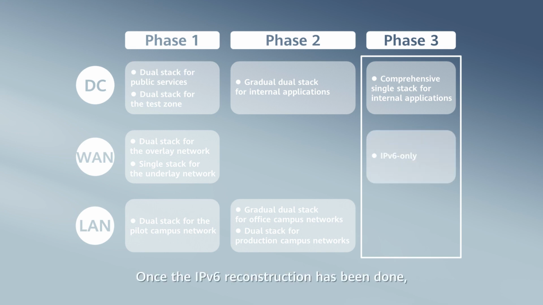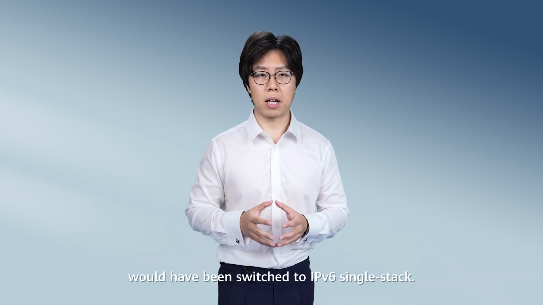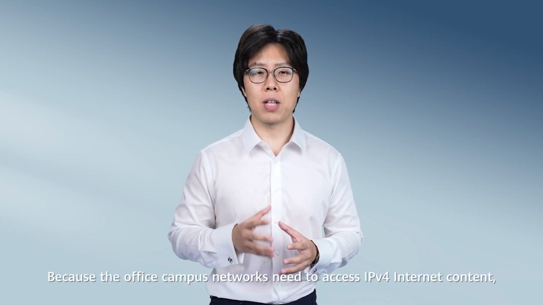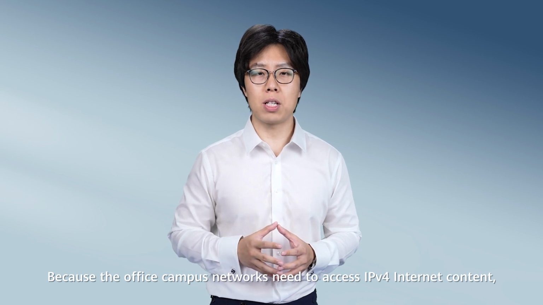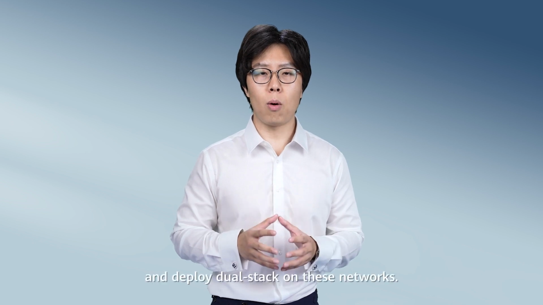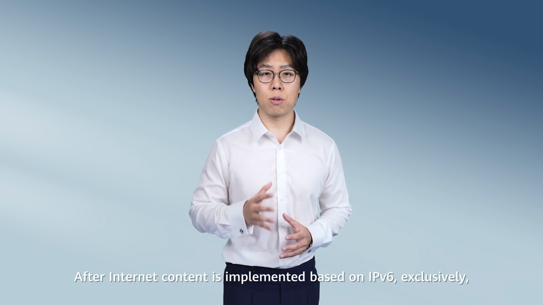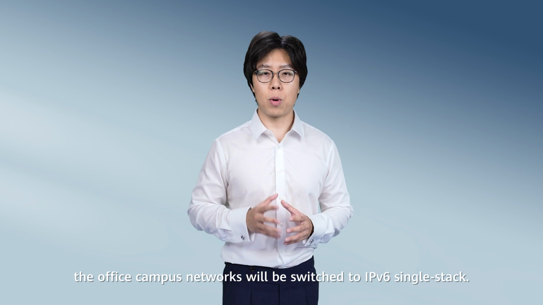Once the IPv6 reconstruction has been done, the communication between the office campus networks and the internal application systems of the data center would have been switched to IPv6 single stack. Because the office campus networks need to access IPv4 internet content, we can reserve their internet addresses and deploy dual stack on these networks. After internet content is implemented based on IPv6 exclusively, the office campus networks will be switched to IPv6 single stack.